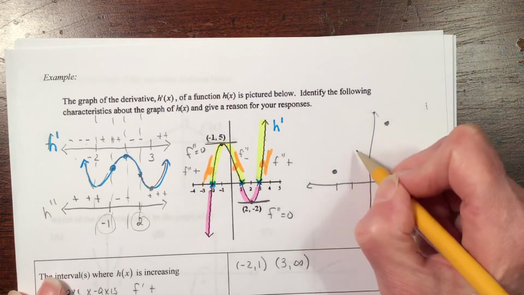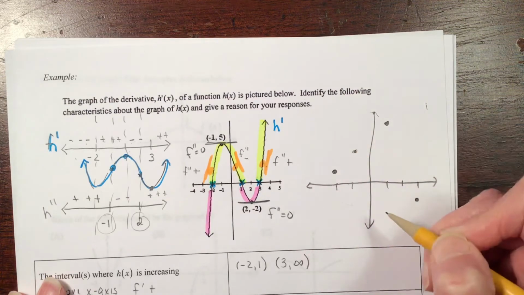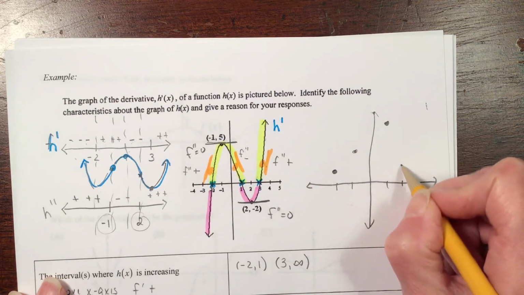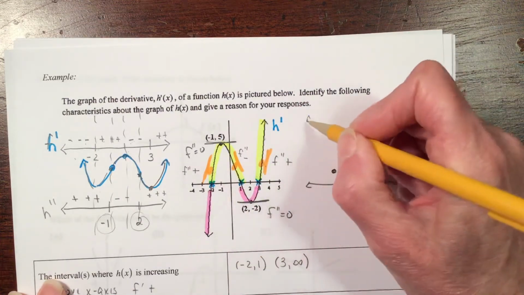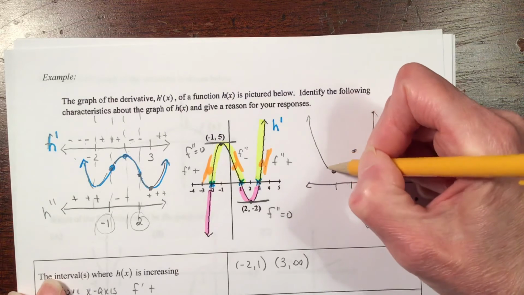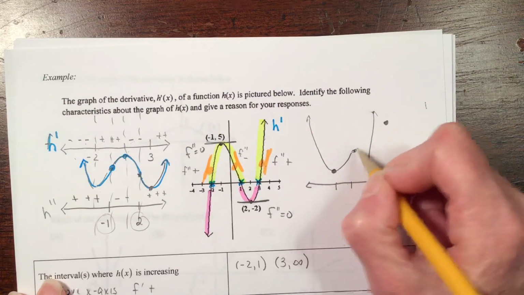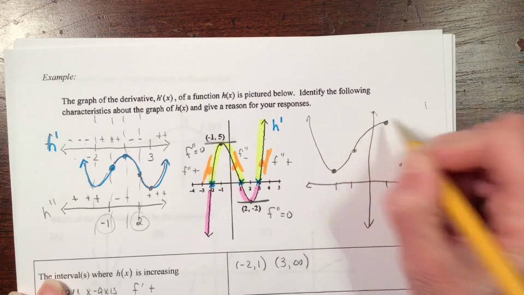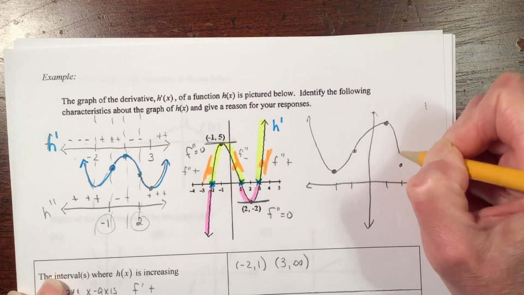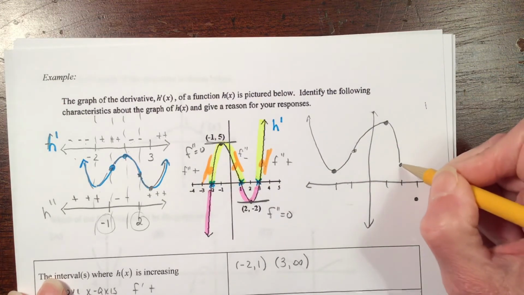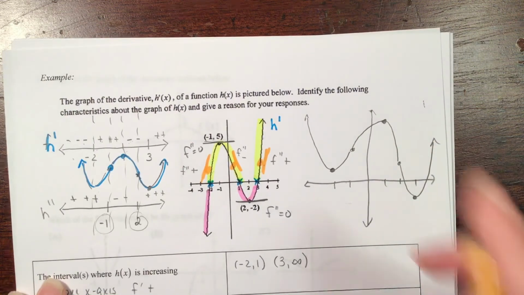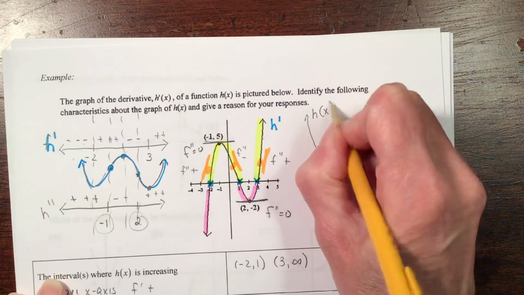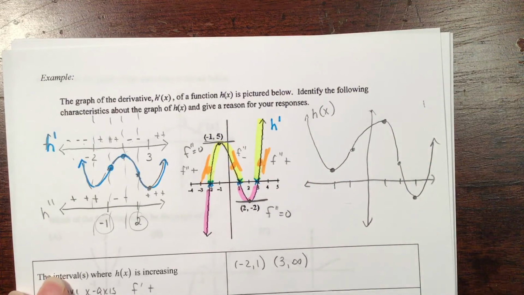At -1, I have a point of inflection. And at 2, I have a point of inflection. Our graph isn't going to be pretty, but we're going to try to trace along. So my graph is decreasing, concave up, increasing, concave up, increasing, concave down, decreasing, concave down, decreasing, concave up, increasing, concave up. So this technically is one version of a graph of h of x.